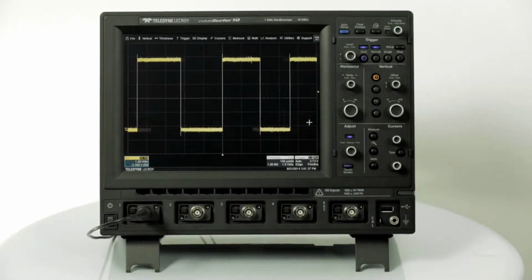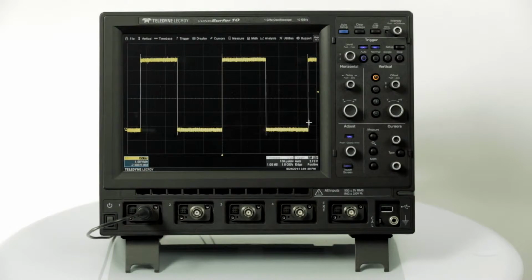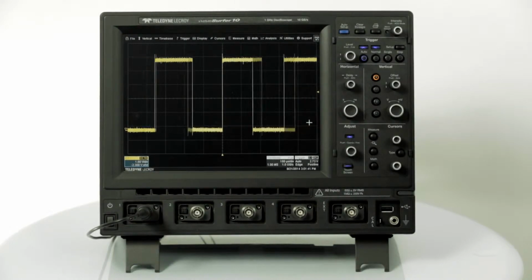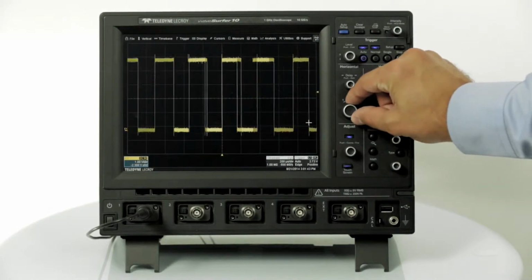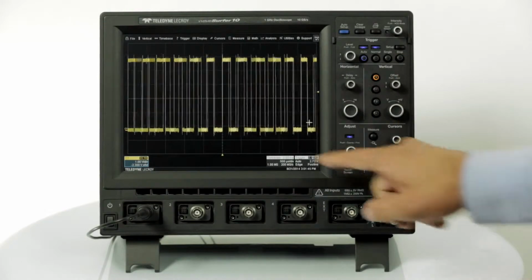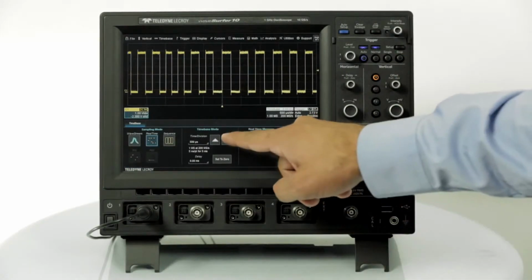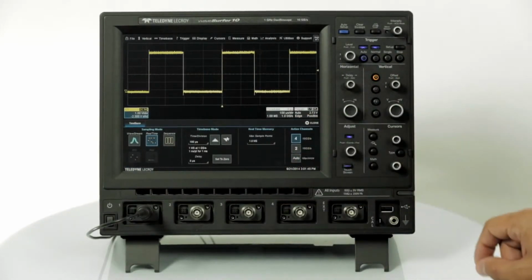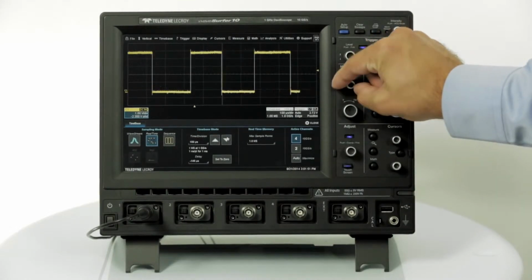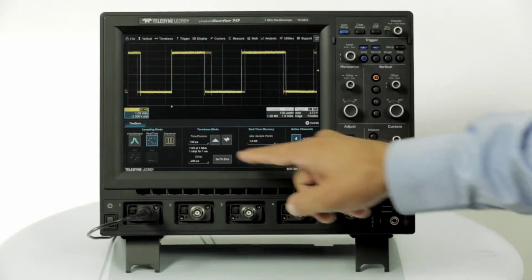Hi everyone. Today we're going to talk about setting up the WaveSurfer 10 to capture a waveform and do some general analysis. First, set the horizontal and vertical controls to scale the grid appropriately for the waveform being acquired. Change the time per division by rotating the horizontal front panel control knob, or from the time-based dialog using the oscilloscope touchscreen. Horizontal delay can be set by turning the delay front panel control knob, or by using the delay controls in the time-based dialog.